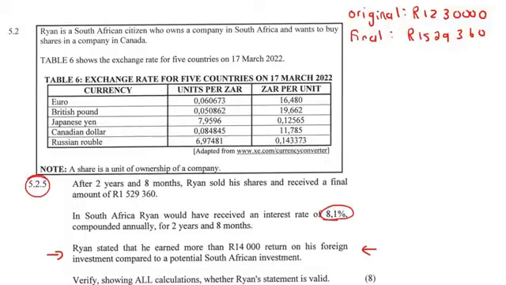Okay, so what they mean is that Ryan had 2 options, right? Option 1: he could have kept his money in South Africa and invested it there. If he did that, they would have given him an interest rate of 8.1% per year, and he would have invested for 2 years and 8 months.